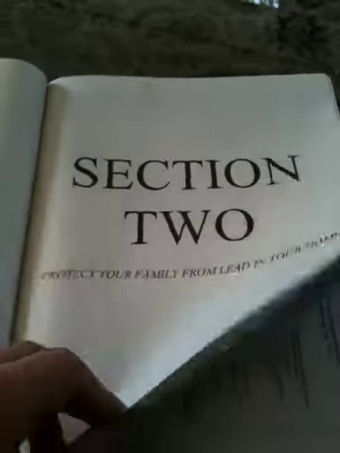Protect your family from lead in your home. Federal law says you must provide your tenant with the EPA-approved pamphlet, and here it is, as long as your house is built prior to 1978.